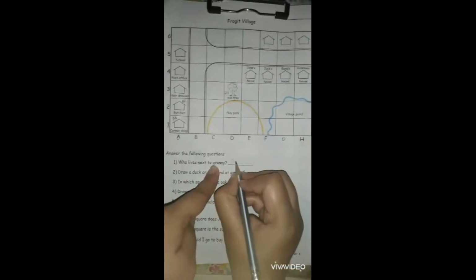Okay. Now who lives next to Granny? Where is Granny's house? Here is Granny's house. And they are asking who lives next to Granny. It is Sarah's house. So who lives next to Granny? Sarah lives next to Granny.